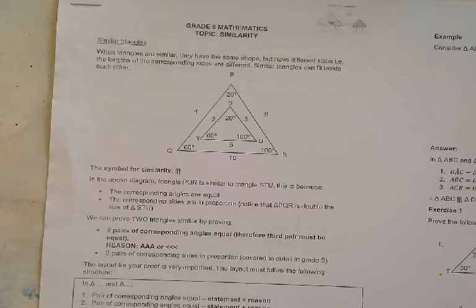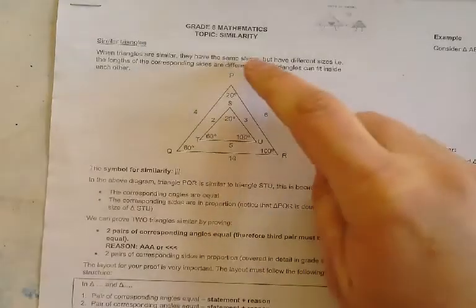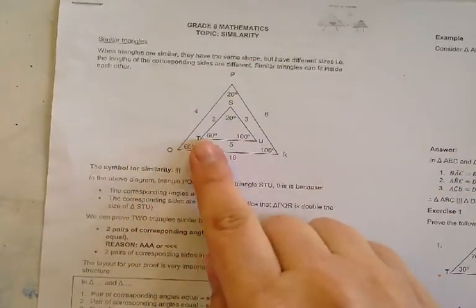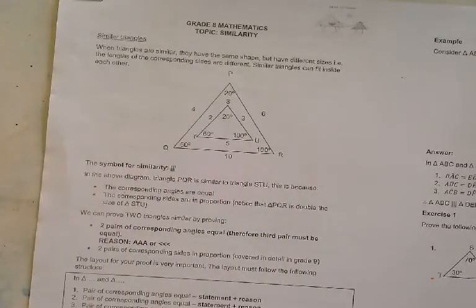So you can see a picture there of PQR and STU. And they've drawn it in a way that they are the same. P and S, R and U, Q and T. The symbol for similarity is those 3 lines going down. In the above diagram, triangle PQR is similar to triangle STU.